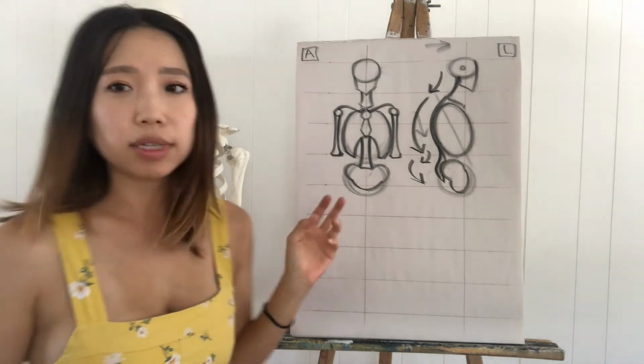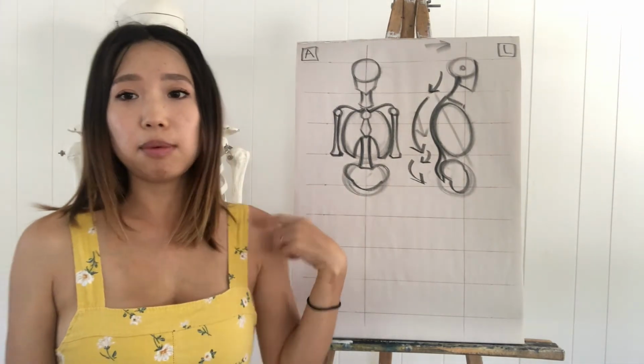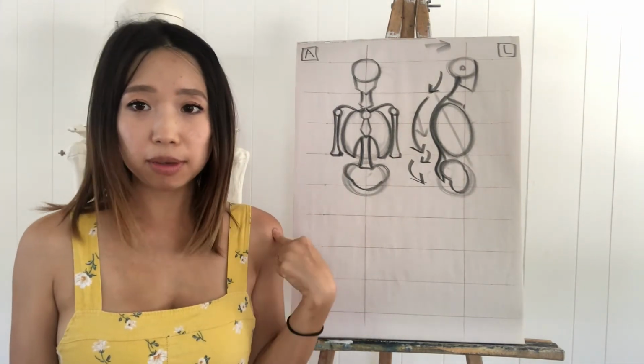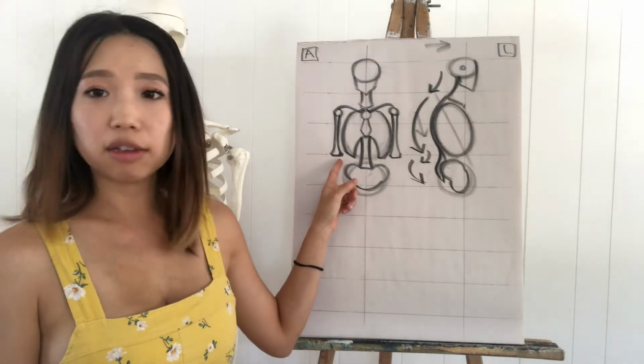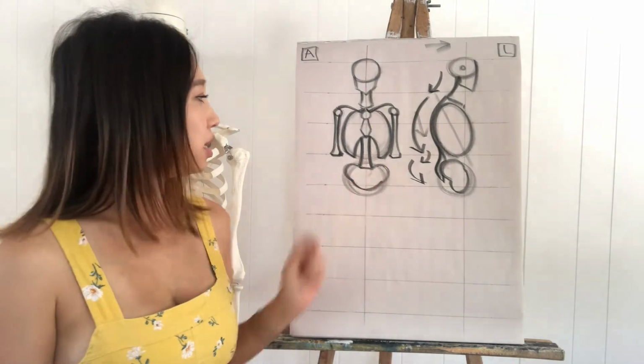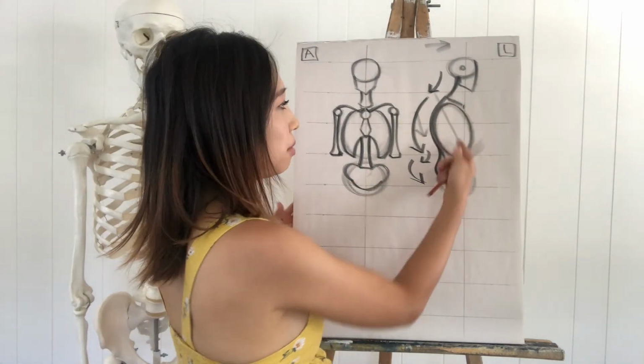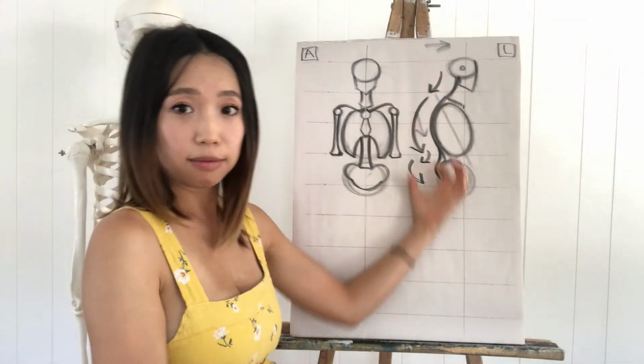So the characteristic of the humerus is that we have the ball socket joint on the top, and the bottom is going to be a little more triangular shape, just like this, how you're looking at it right now. I'm just gonna skip the lateral view because I don't want to cover this drawing right now.